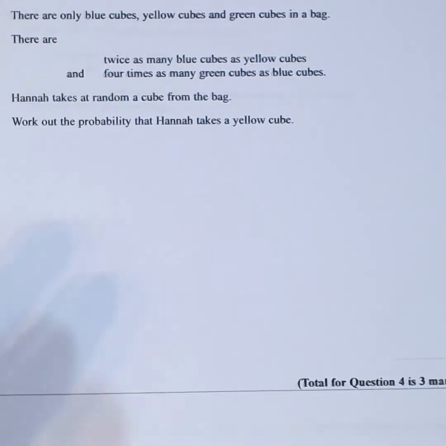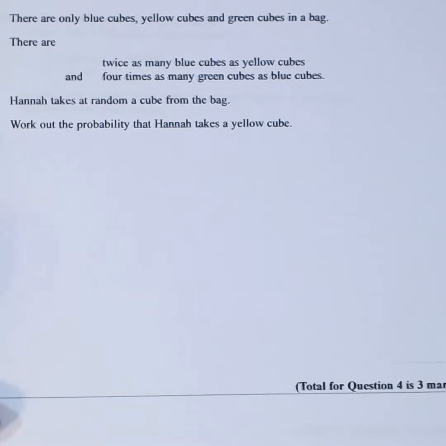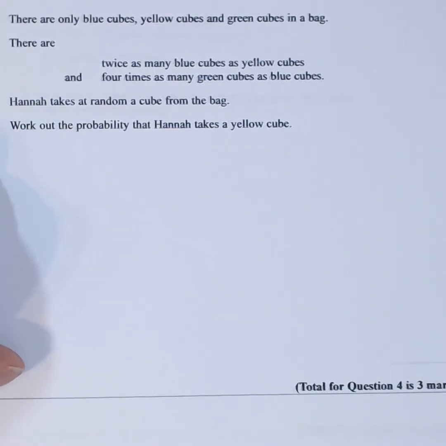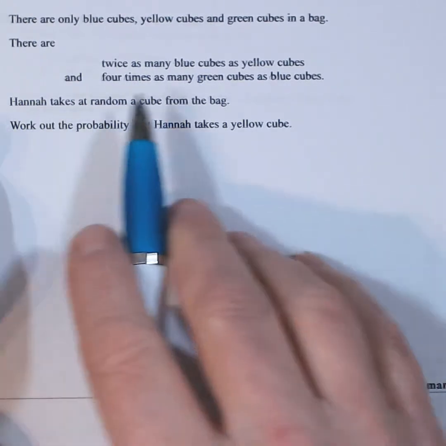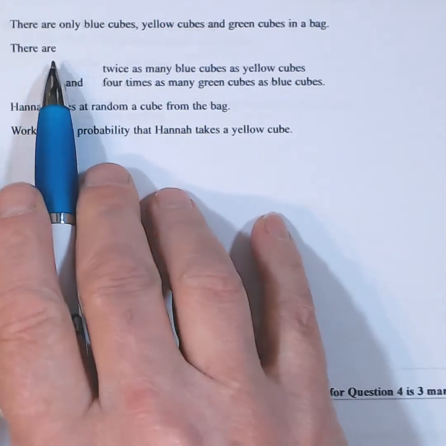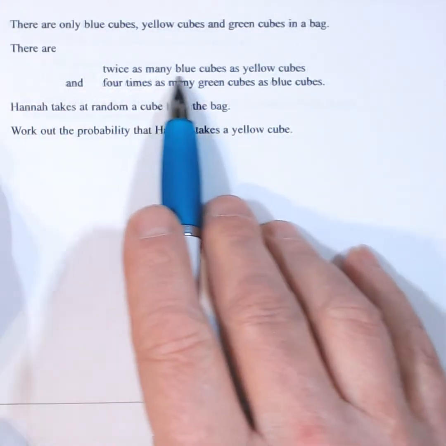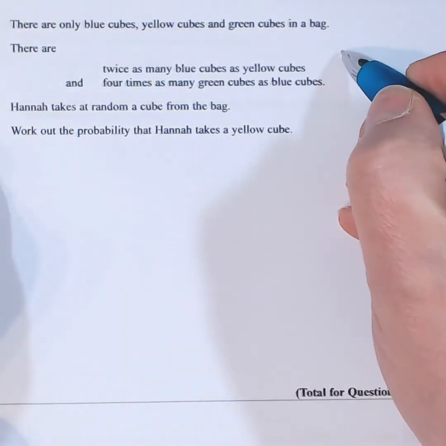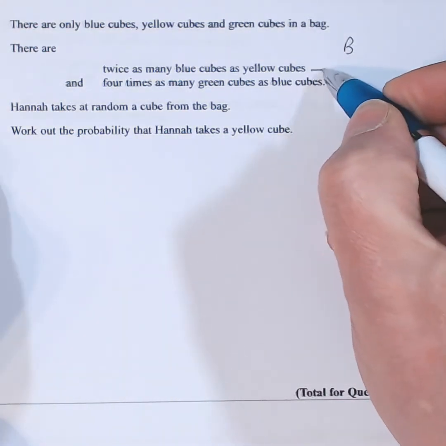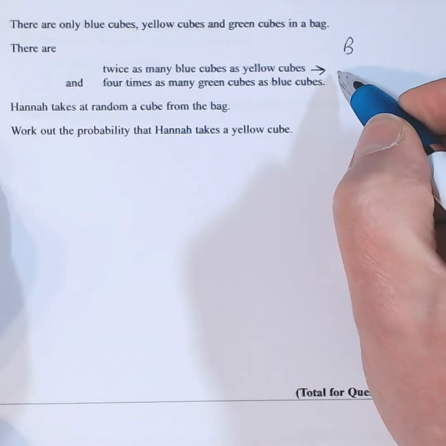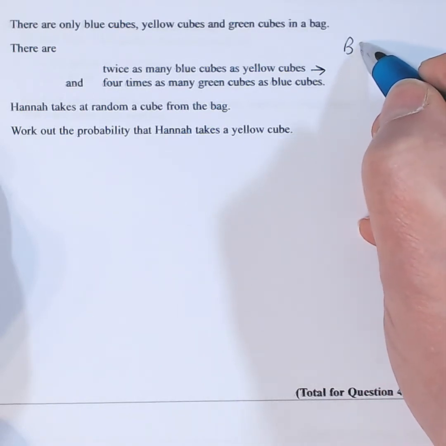Okay, so we're going to go through some ratio type questions from grade 4 all the way up to grade 7 plus. So start with this one. It talks about blue, yellow and green. There's twice as many blues as yellows, so we can take some information from that, and it's useful as you get information to kind of jot it down next to the question.